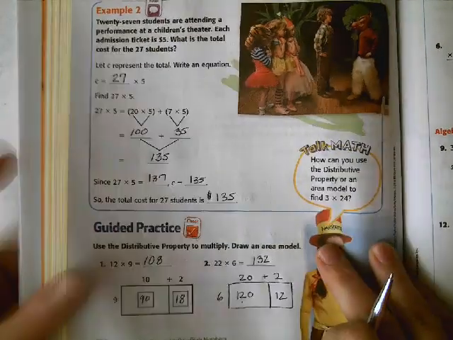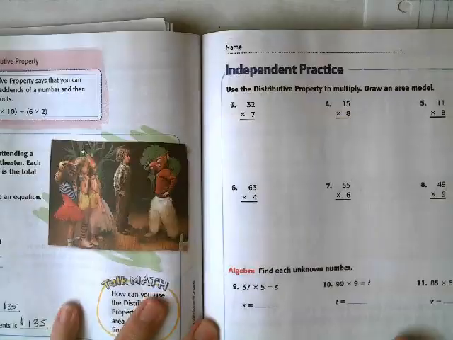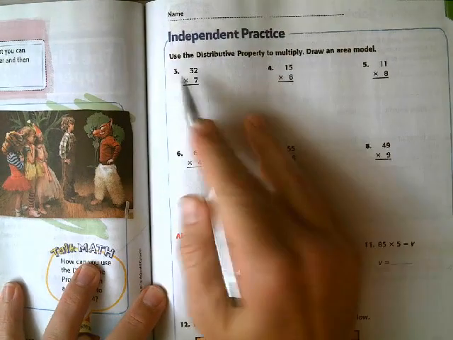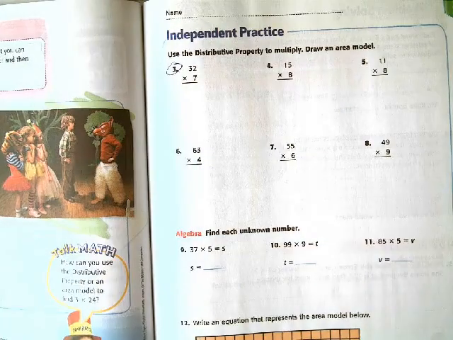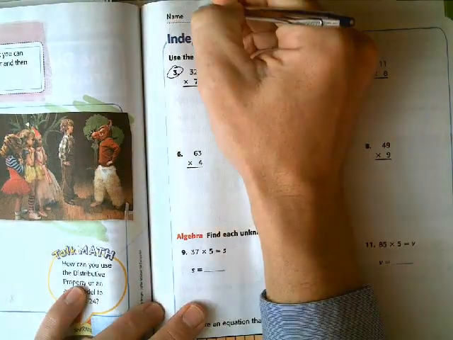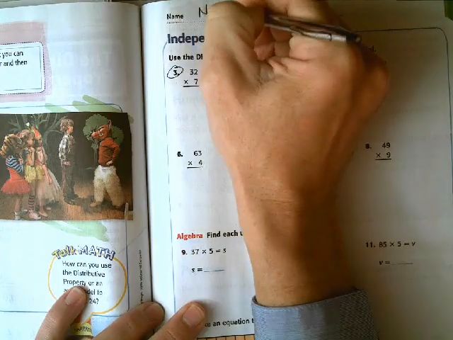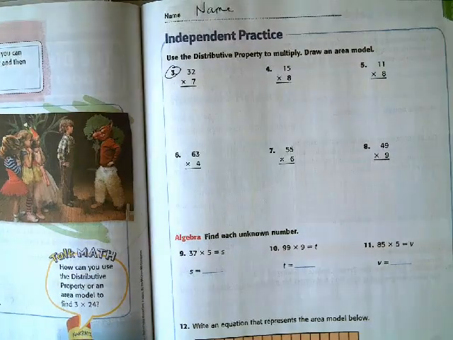All right, when you come to the table today, I would like you to give number 3 a shot before you even get there, and we'll check it when you get to the table. And don't forget your name on the top of your paper, please. All right, see you soon.